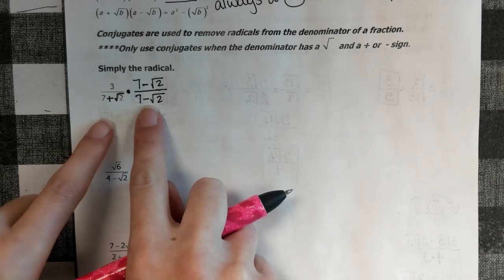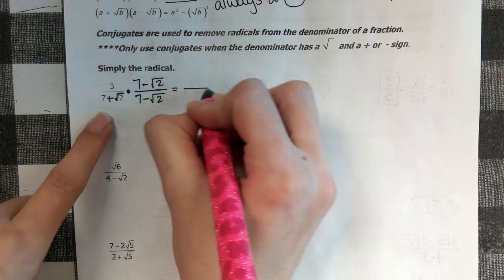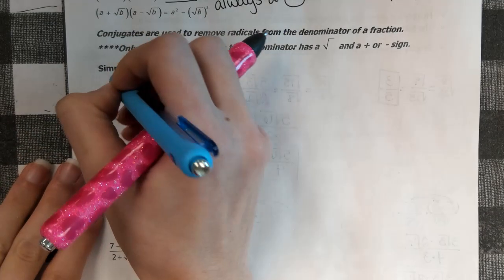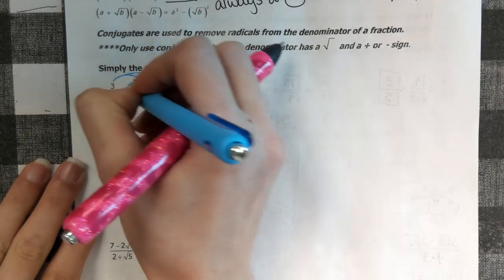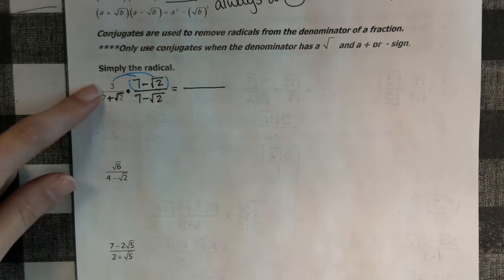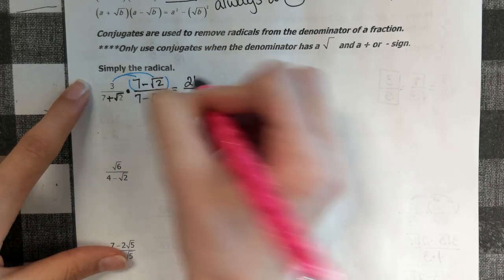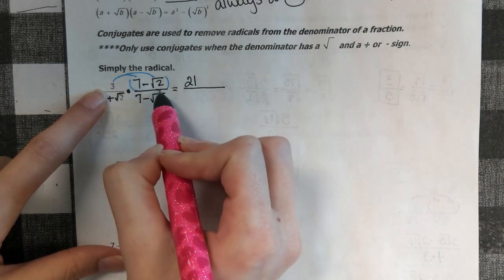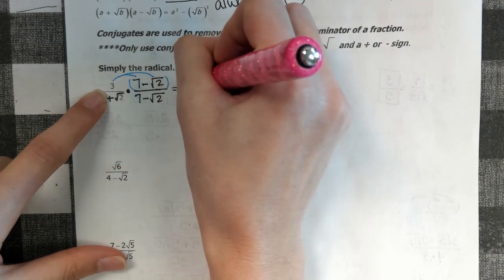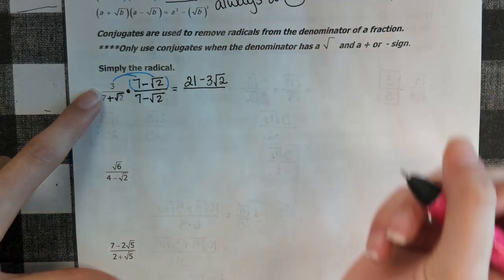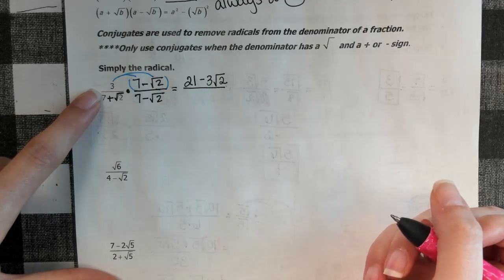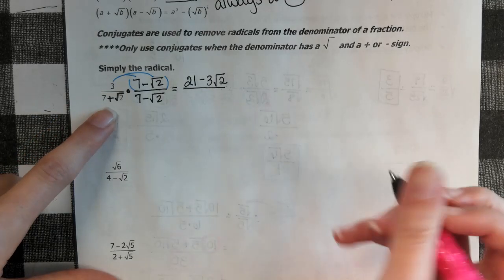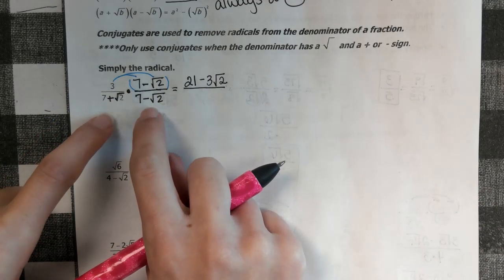Okay. So here, my numerator, I'm still going to distribute this 3 to each term. 3 times 7 is 21. 3 times negative square root of 2 is negative 3 square root of 2. Now my bottom, its conjugates, I'm going to use my formula.